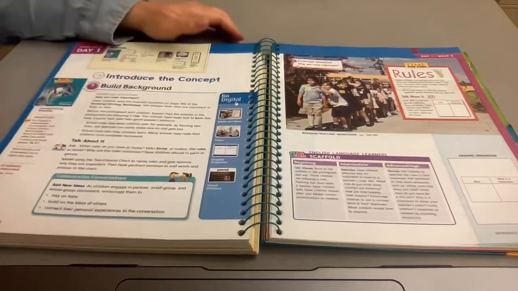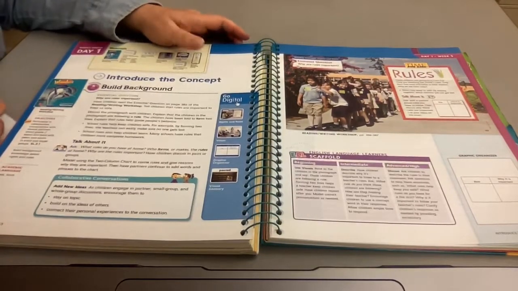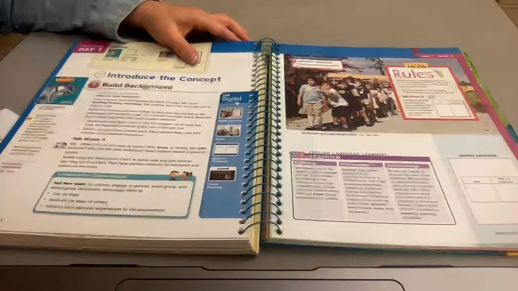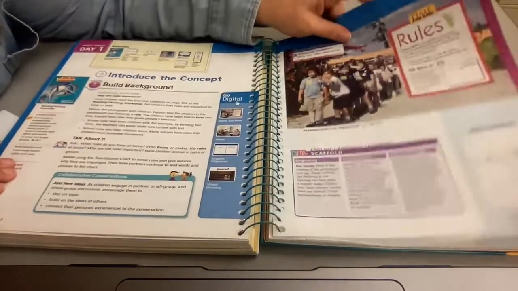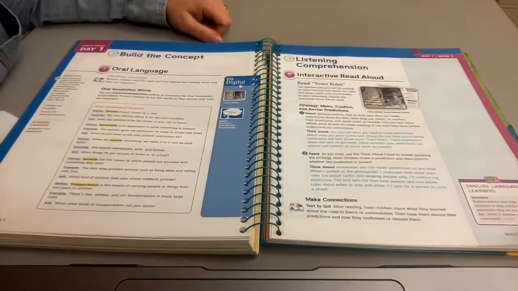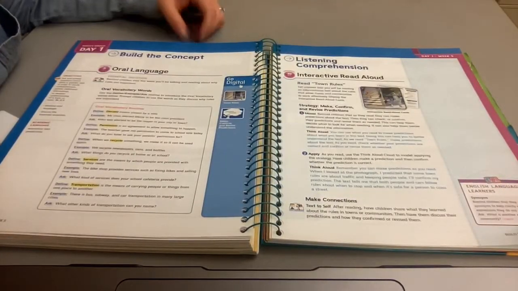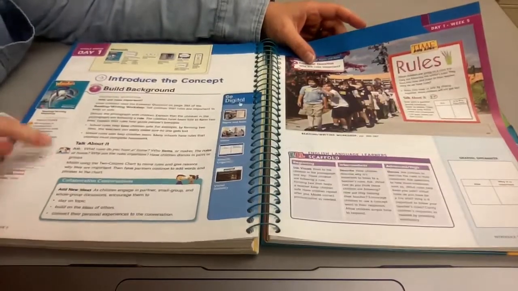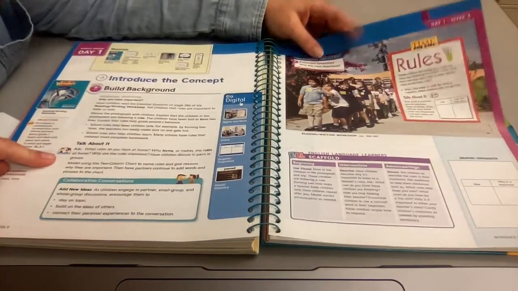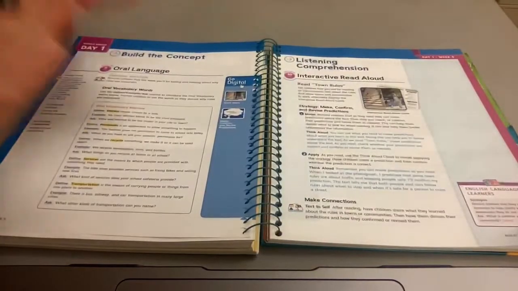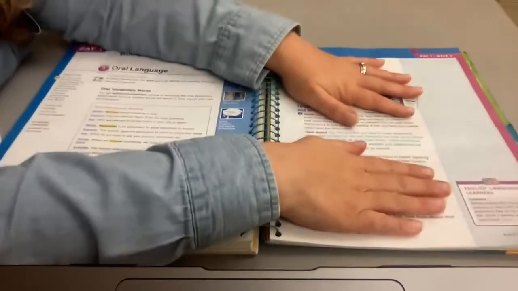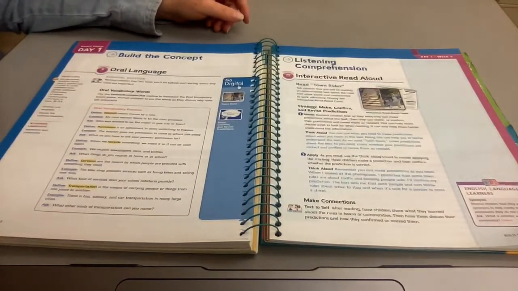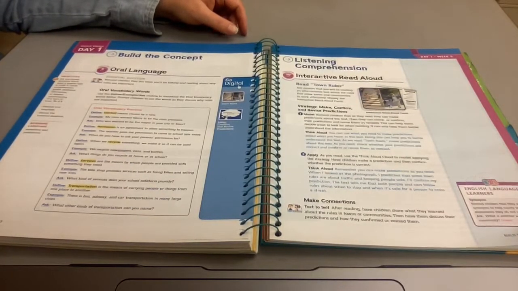What we are going to start skipping in second grade, if you don't have time, which probably you don't, is the oral language and interactive read aloud. So we're going to start with the essential question. You can go through this, do lots of partner talk, turn and tell your partner. Skip. Some of you love the read aloud cards. If you do and you have time, go for it.